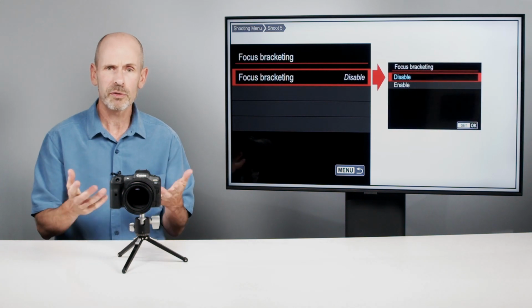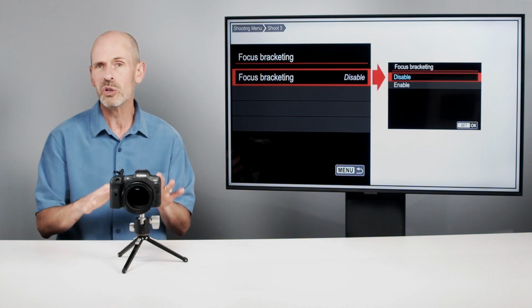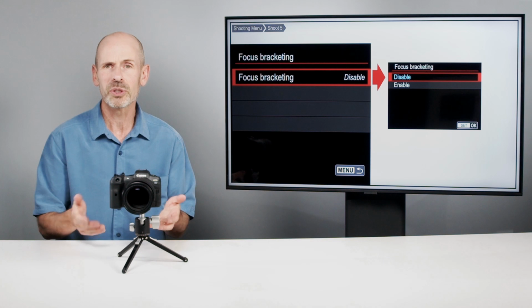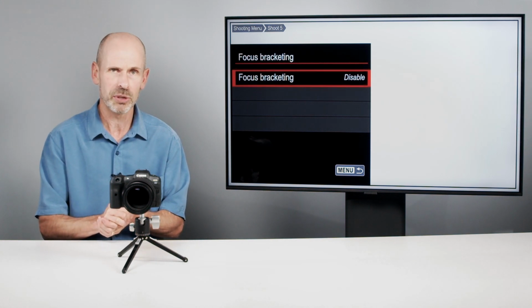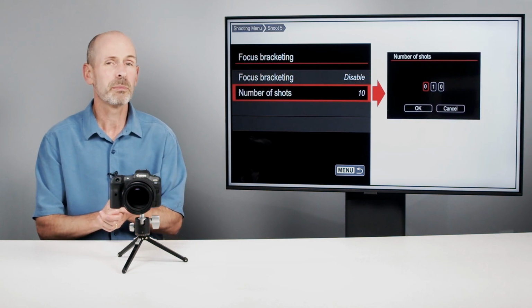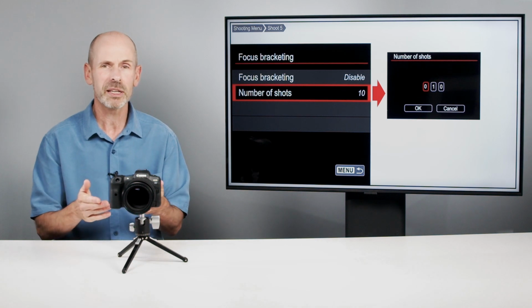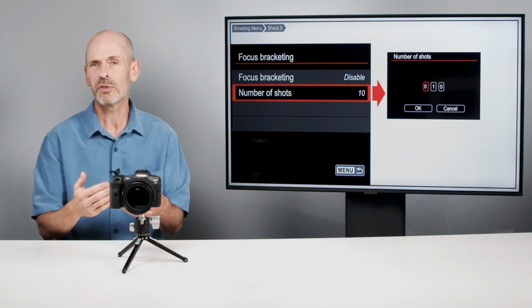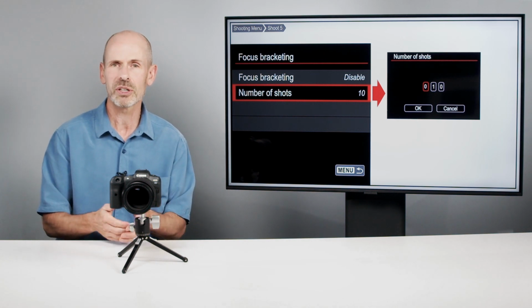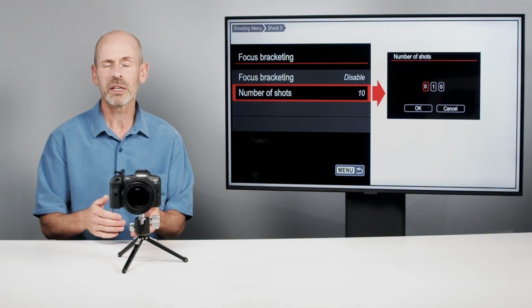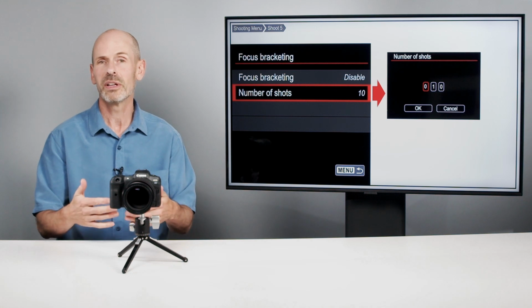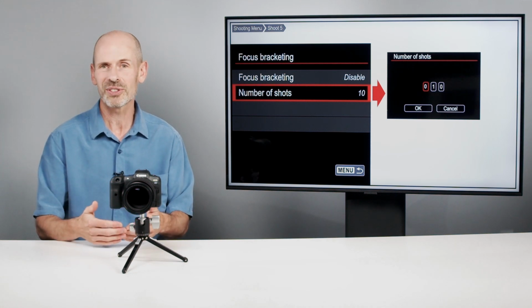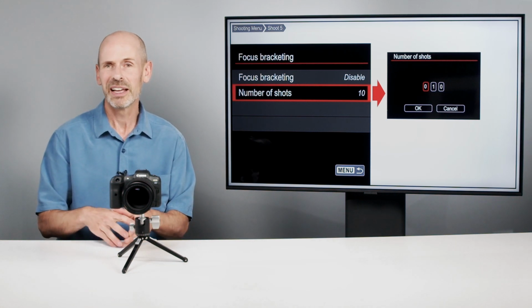So when you dive in here, the first thing that you can do is turn it on. Normally this is kept off, but when you do want to access it, you would hit enable here. Next up is the number of shots. It's hard for me to give you a specific number, but in general, you want to try to shoot with as few shots as is necessary to get the job done. That way you don't have any excessive images to process in the post-production aspect of this.